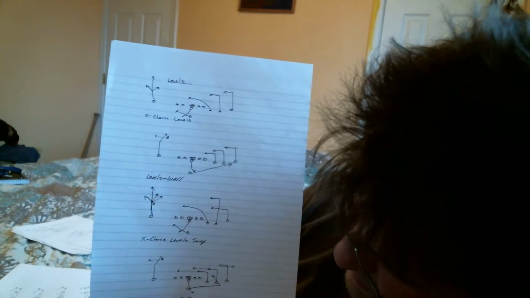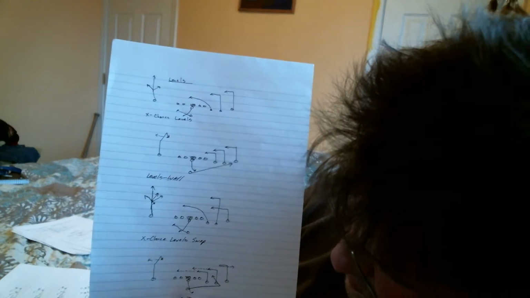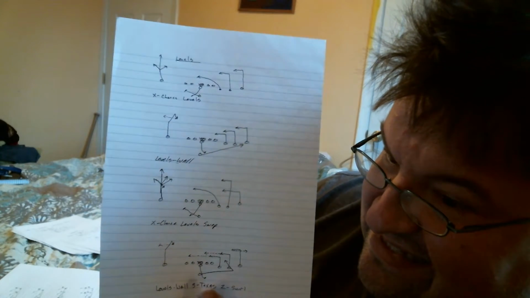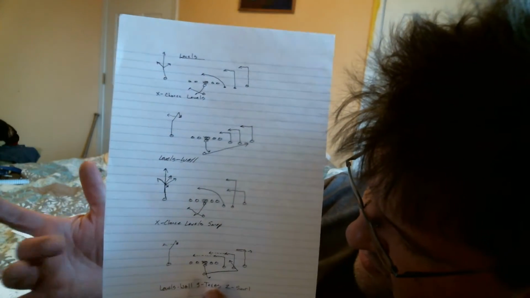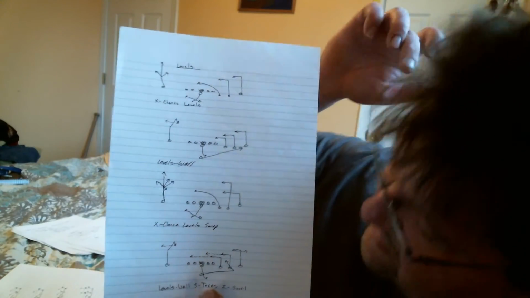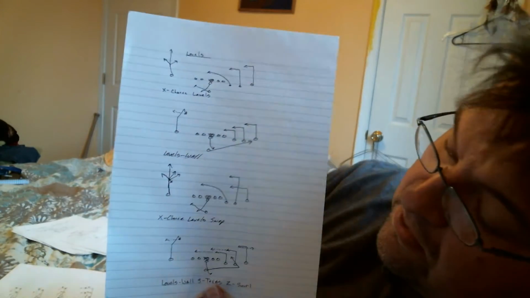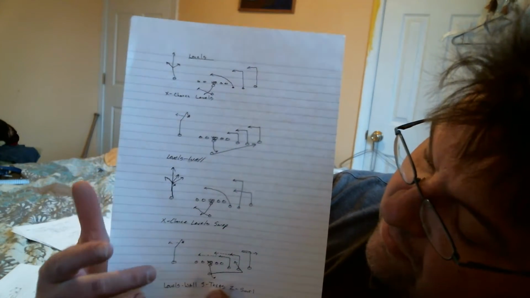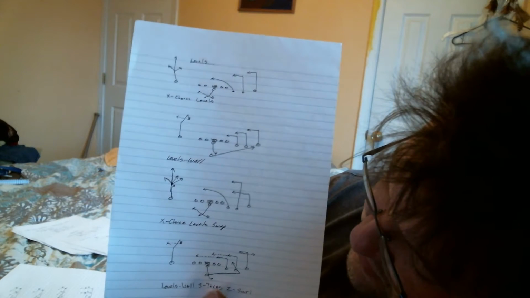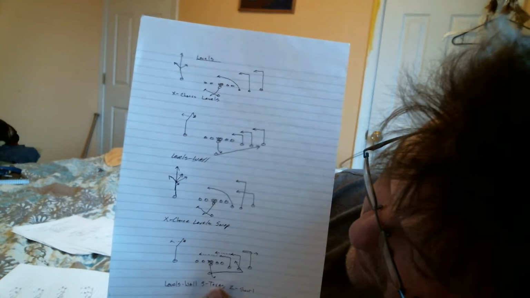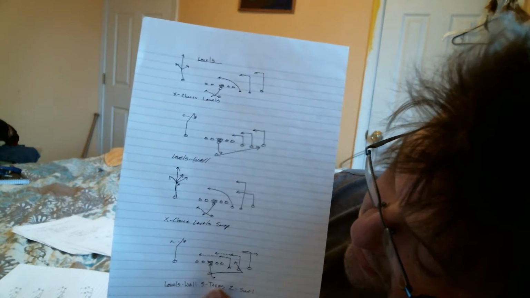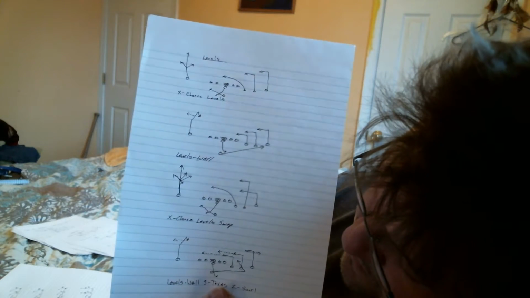And another one I like to run is called Levels Wall S Texas Z Swirl. Now, you have a curl out by your X. Your 2 inside slots are going to run a 4 and 6 yard in, and they're running across the formation.